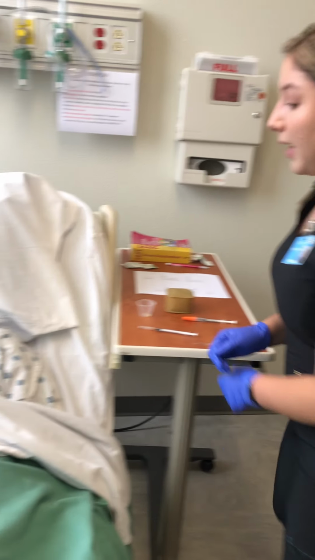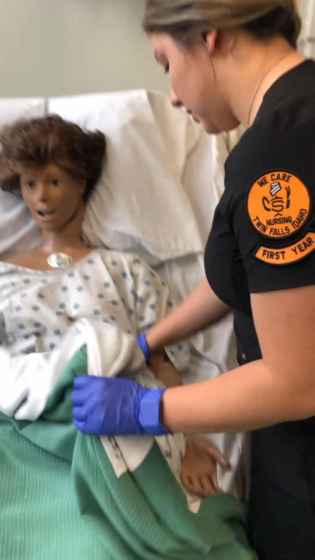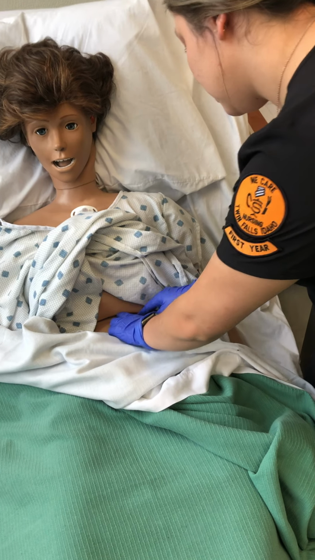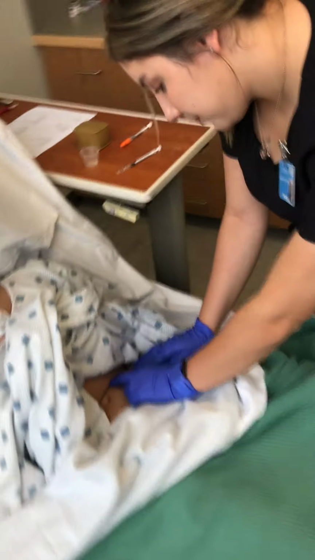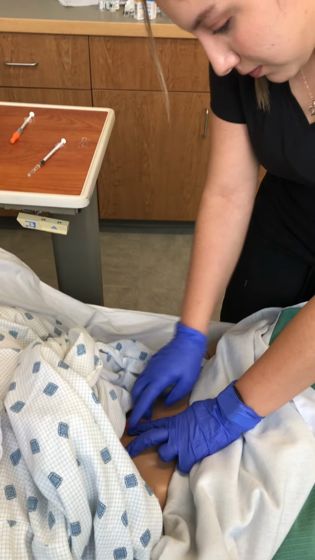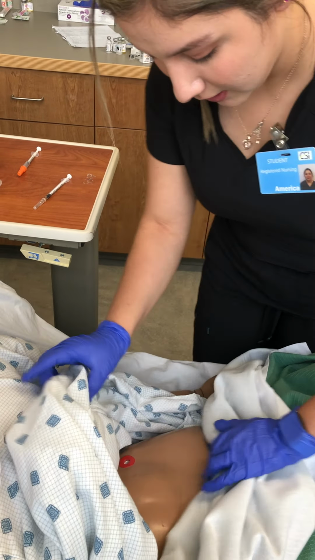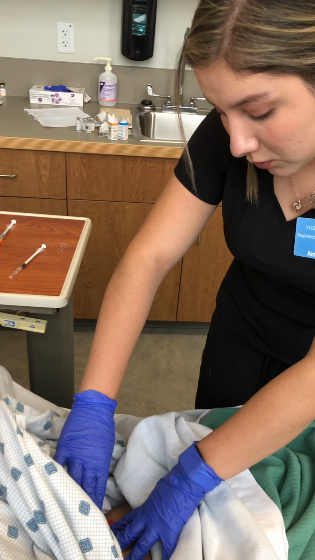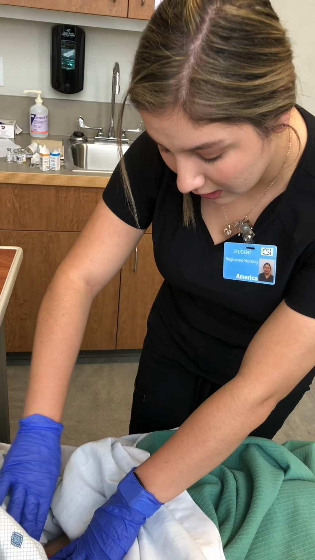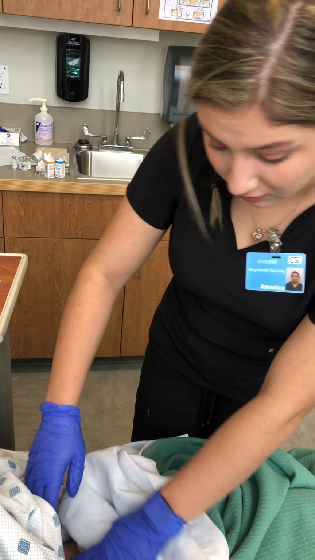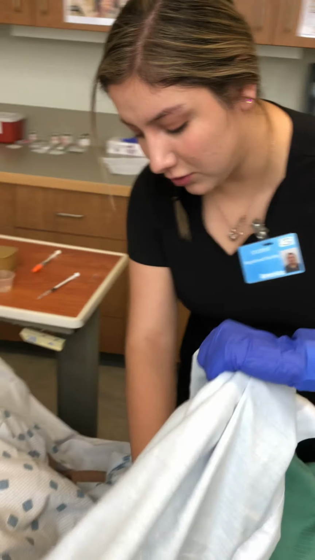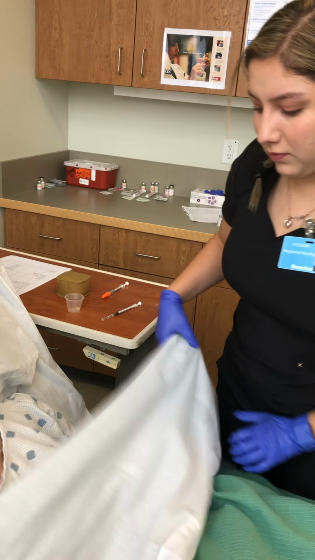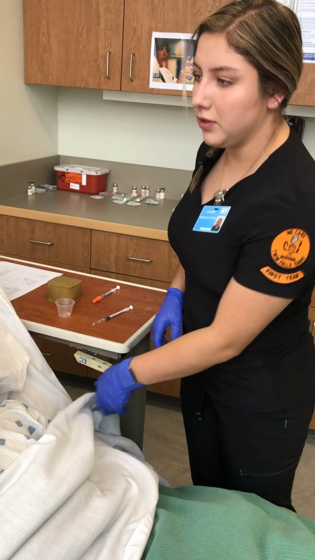So now I will begin to inspect, 2 inches from the umbilicus, right here. I am also inspecting for redness, swelling, wounds, blanching. Everything looks normal, no signs of redness or swelling.